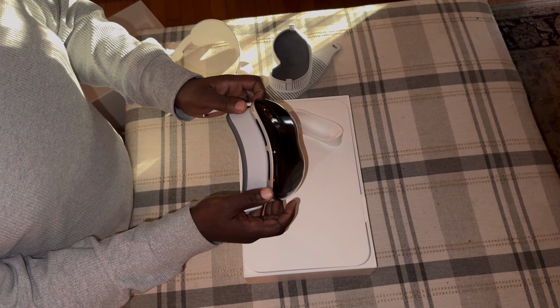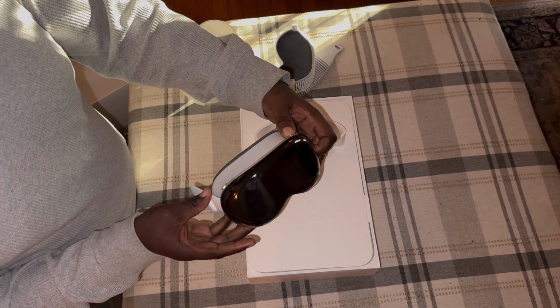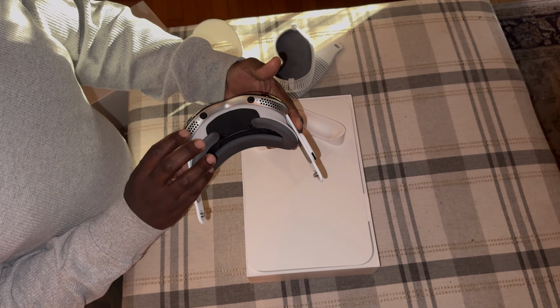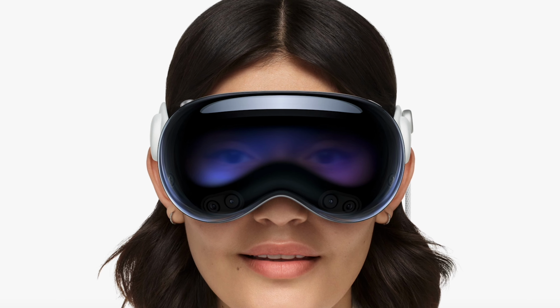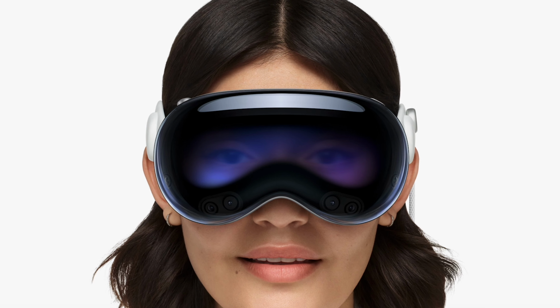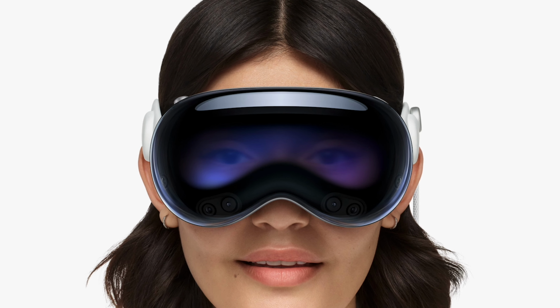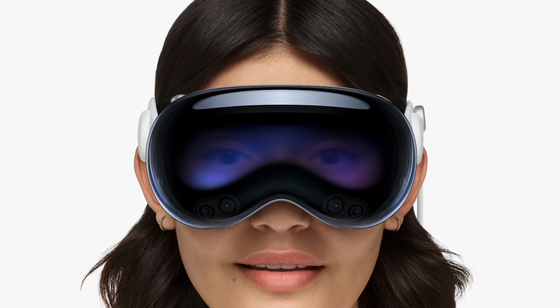So it doesn't just look like you're staring into nothingness. In the commercials, I remember them being able to see eyes, some kind of fake projected eyes, so it would look like it's your eyes, so it'd be a little bit more engaging. I don't know if they still do that. I haven't noticed it, quite frankly.